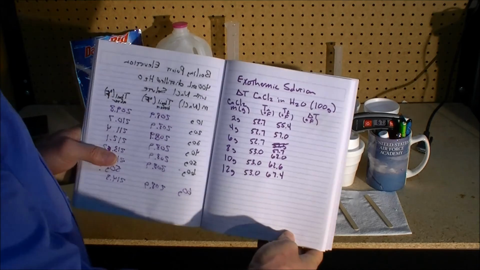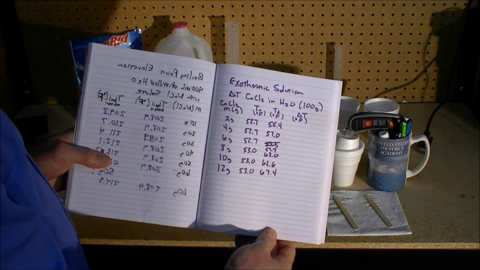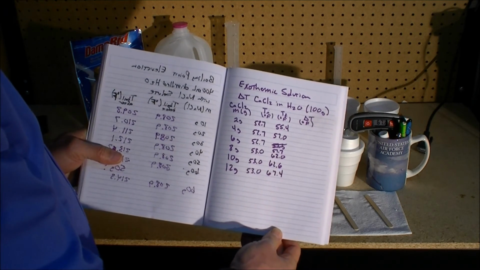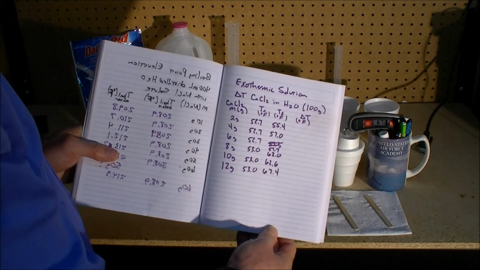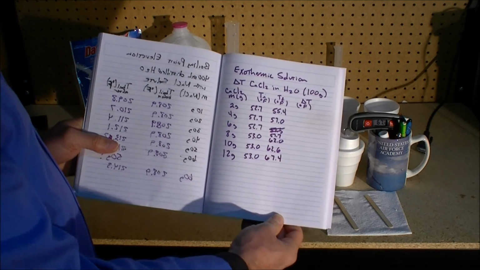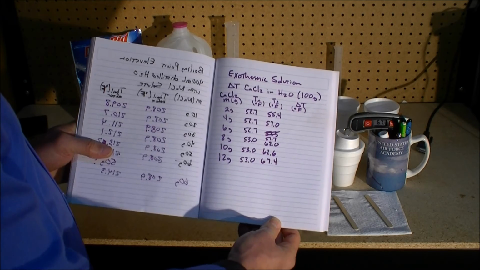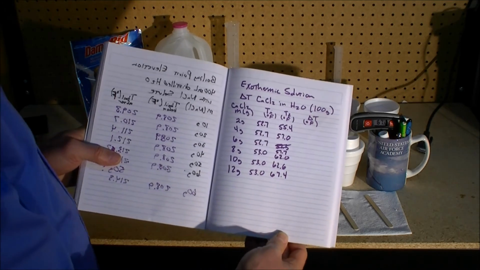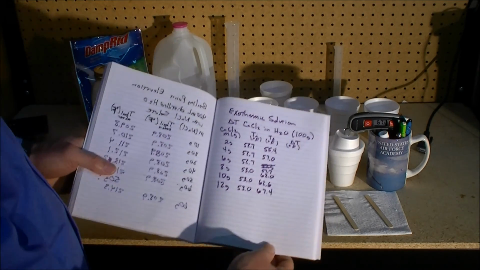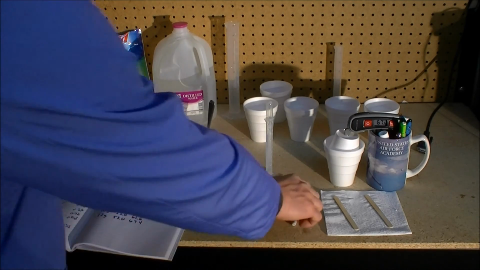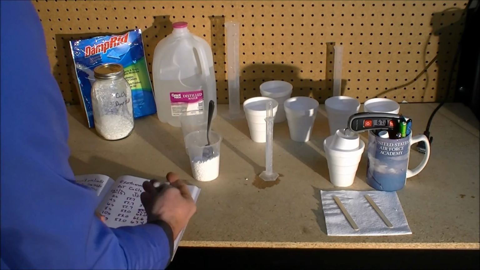So always a good thing when you have all the data in the notebook, so we can work on now cleaning up our laboratory area and shift our emphasis to analyzing our data. Oh, hang on. While I'm sitting here talking, it went to 67.6. Aha.